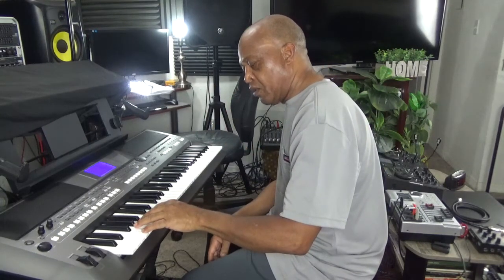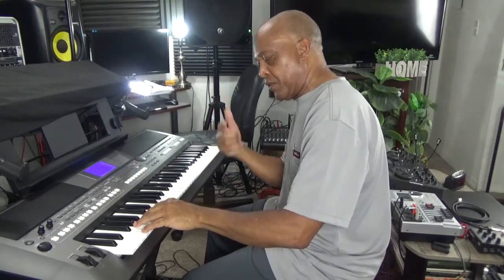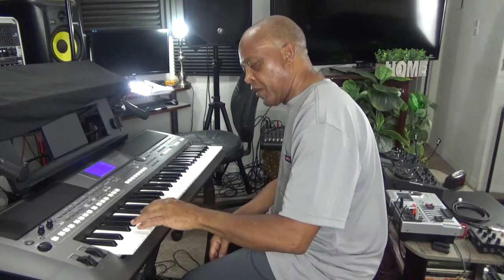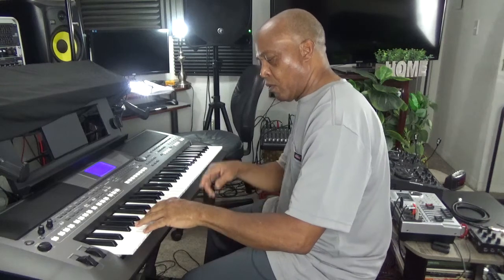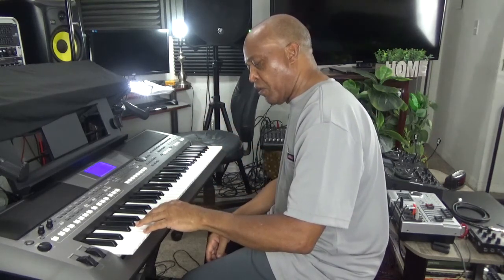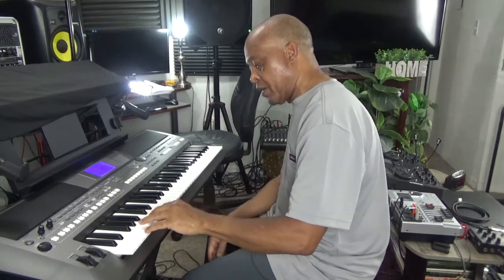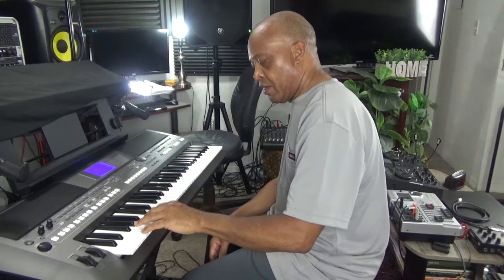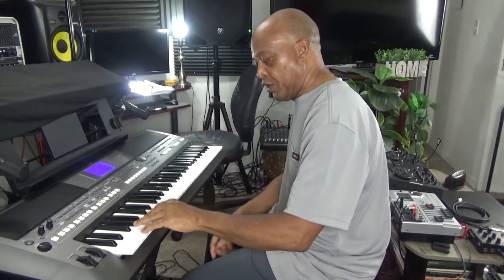Let's look at the next chord note, which is A. A whole step above A, what note do we find? We find B. So B can be considered a tension.